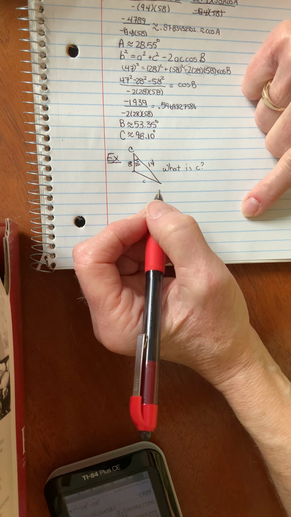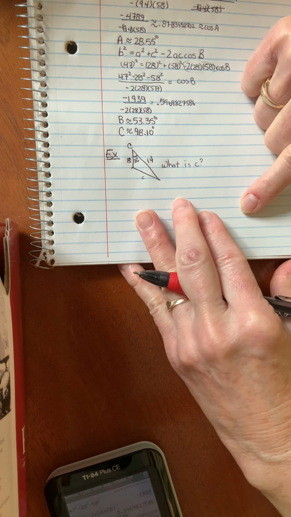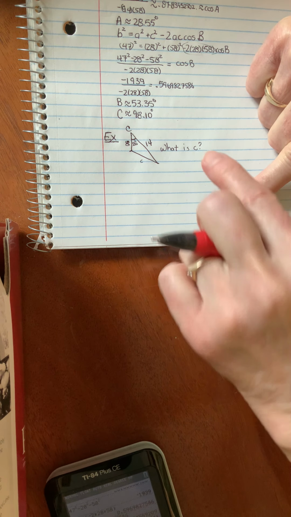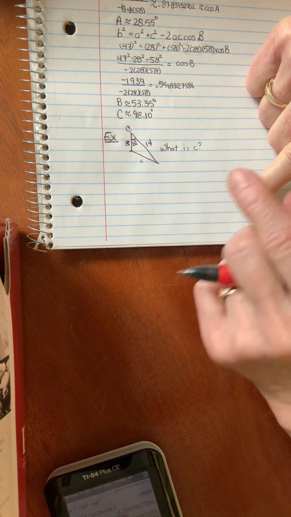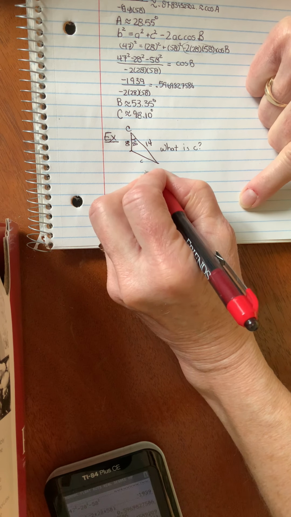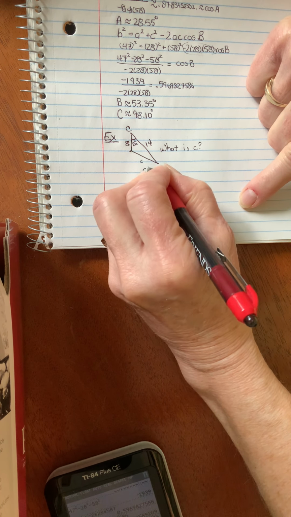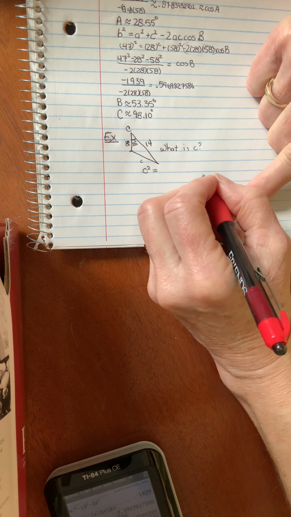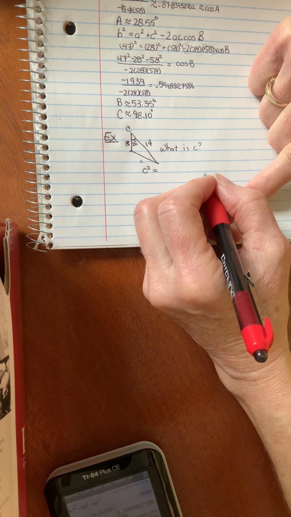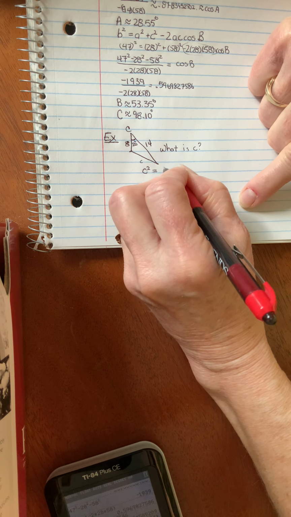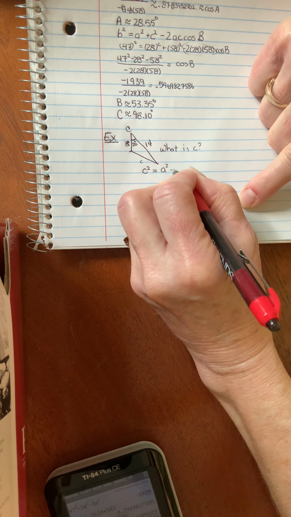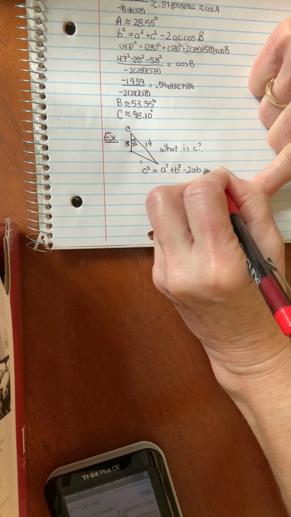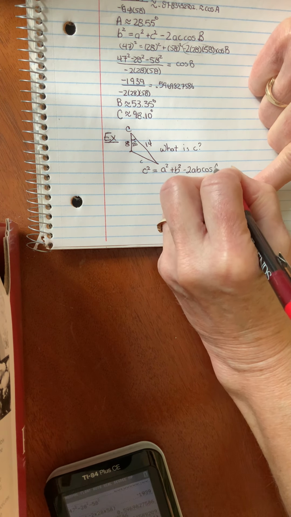I could solve the entire triangle, but we don't have to do that every single time. So let's set this up. What's C? One of the versions of the law of cosines is this. C squared is equal to, so if I solve for C I won't have to do any extra algebra, A squared plus B squared minus 2AB cosine of C.